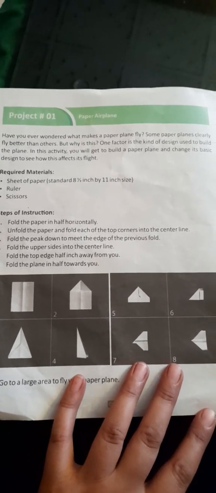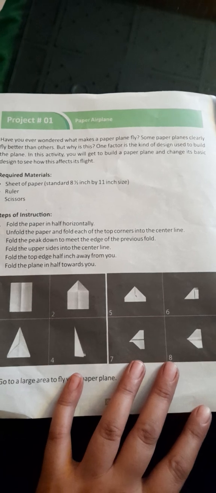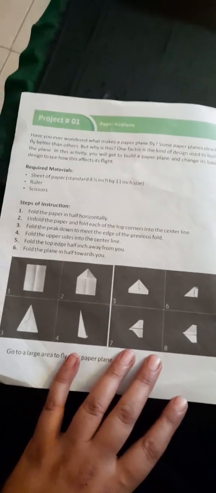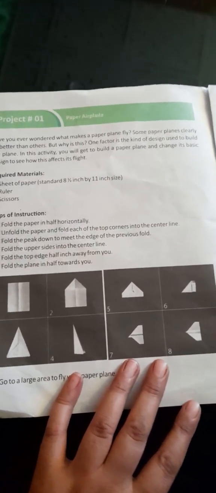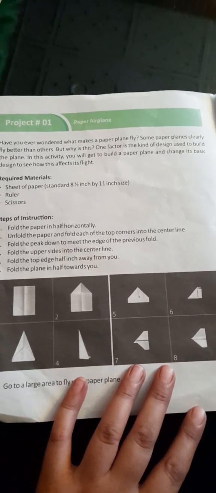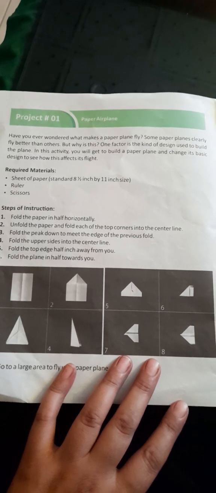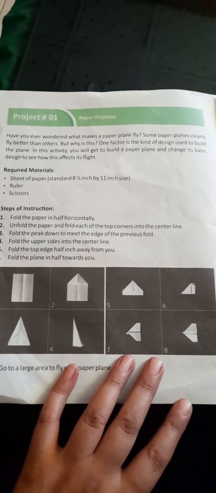Have you ever wondered what makes a paper plane fly? Some paper planes clearly fly better than others. But why is this? Here it is told why and how a paper airplane can fly smoothly. One factor is the design used to build the plane. In this activity you will build a paper plane and change its basic design to see how this affects its flight.